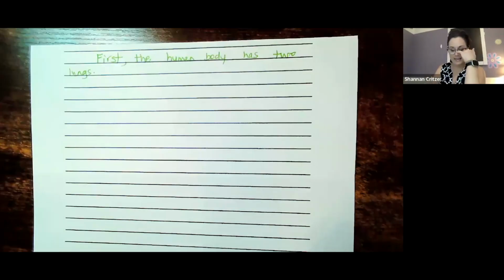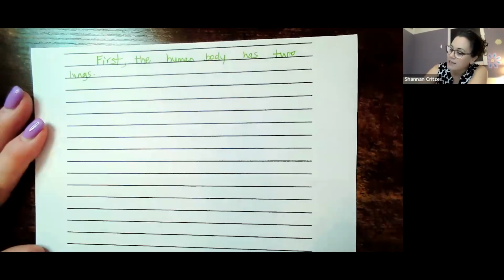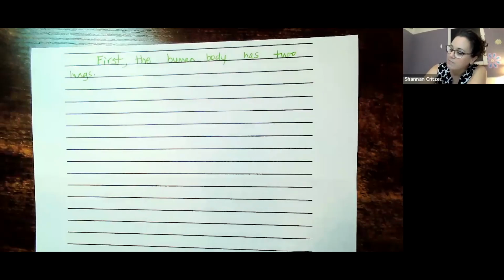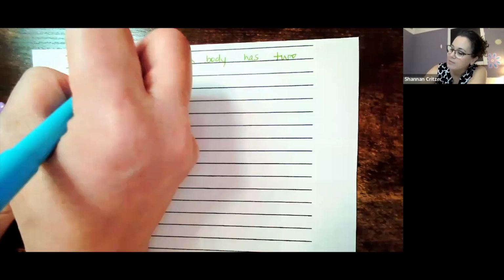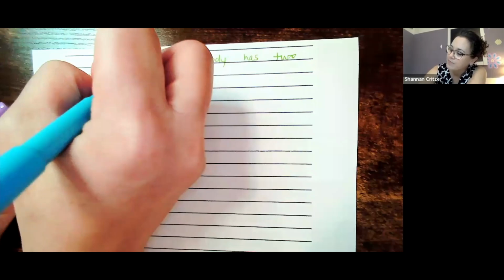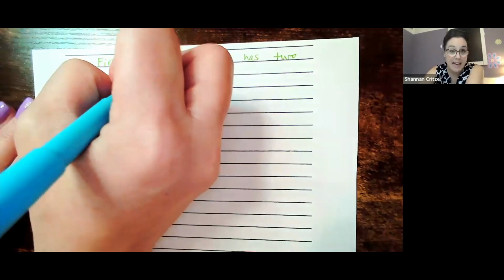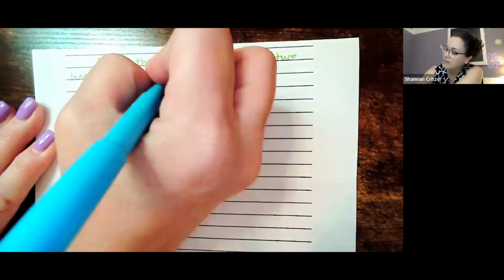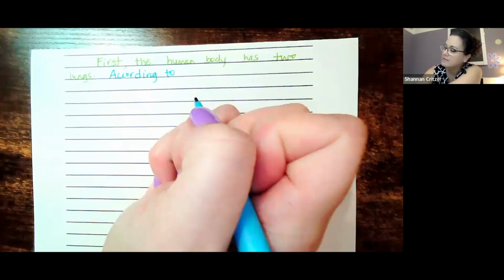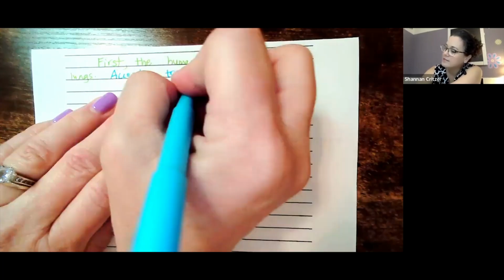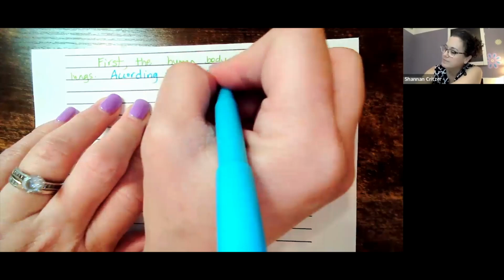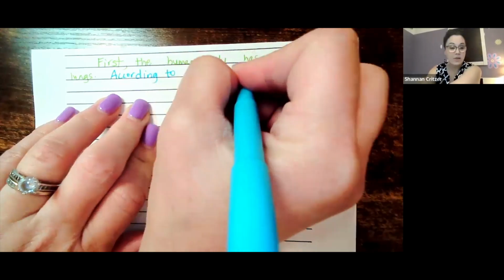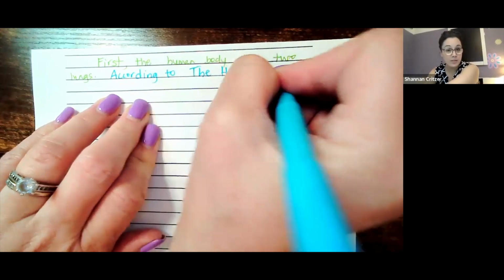Okay, so let's pick our evidence-based terminology. Let's say, according to, you can write this with me. Now I'm going to write the passage title, which is The Human Lungs. Now, what do I do with the title?